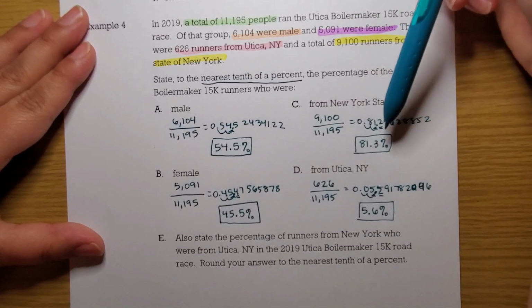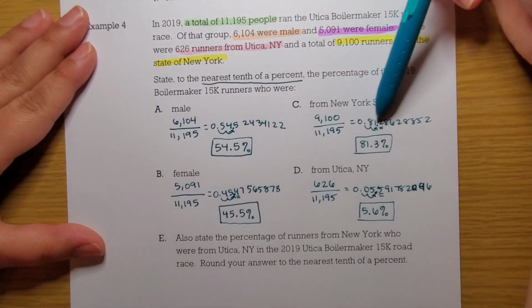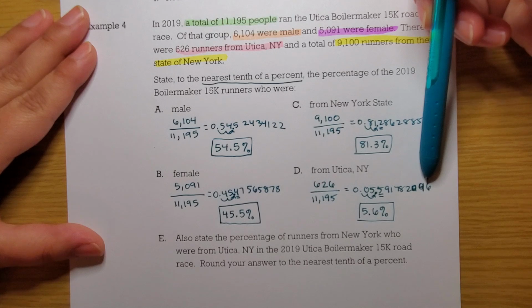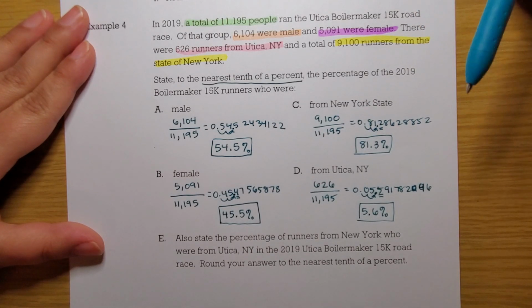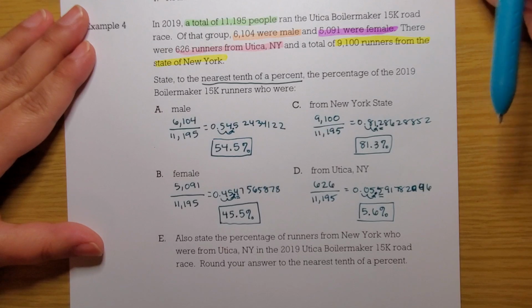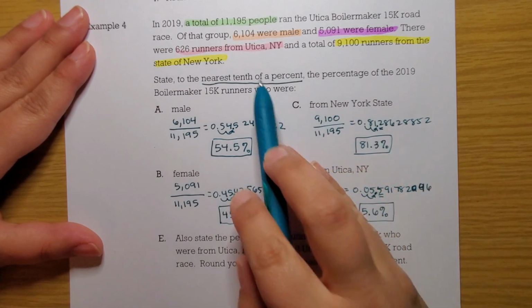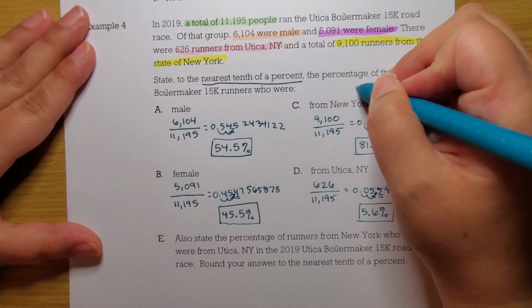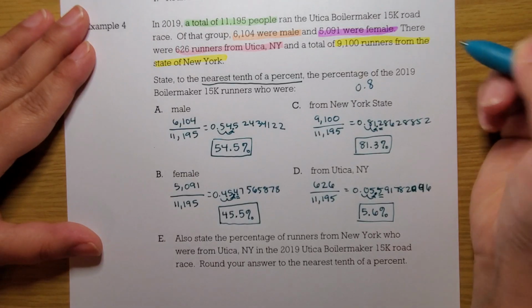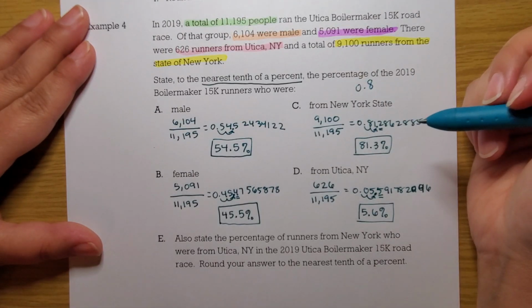Now, you might be wondering, do we really have to use the whole big long decimal? I always like to write the whole long decimal because if I write not enough, then my rounding is going to be wrong. For example, a common mistake that I'll see, because we see nearest tenth, is for people to write just 0.8 because the 8 is in the tenths place.